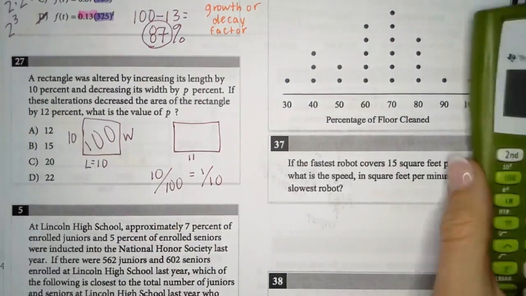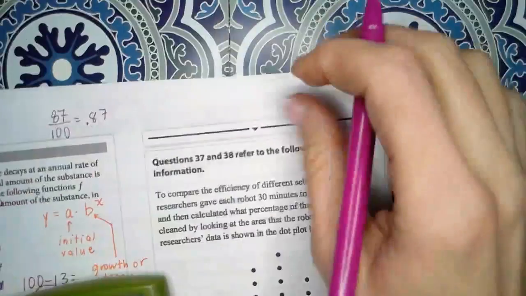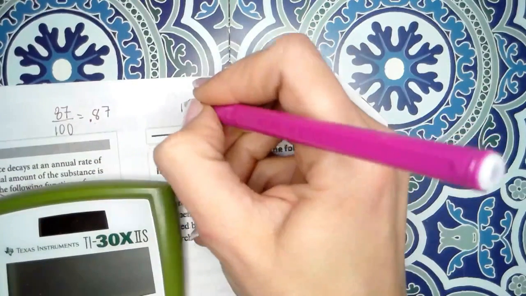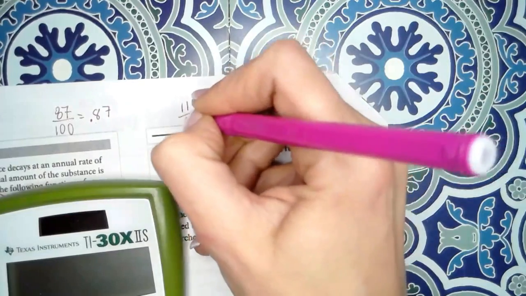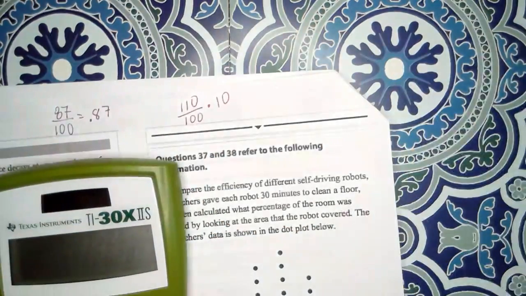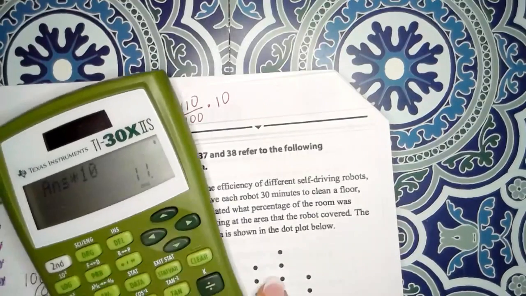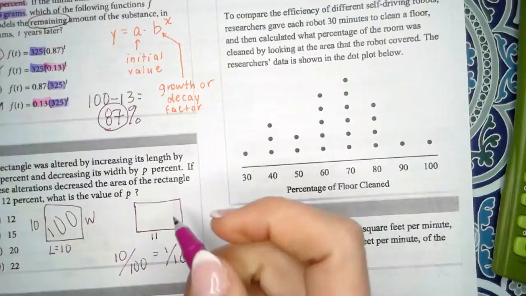If you did it in a calculator, the formal way, if you struggle to wrap your head around this, the new amount is 110% of my old amount. Go on your calculator, 110 divided by 100 times 10, and you get the 11. Okay, I promise. Either way, that's 11.